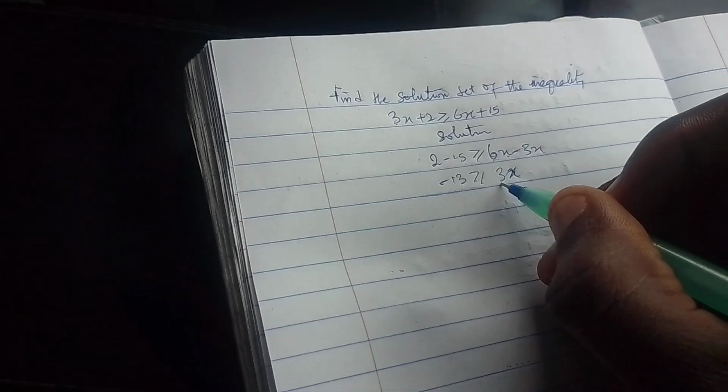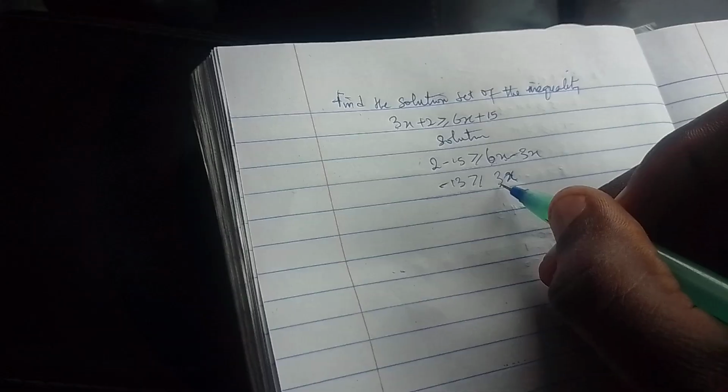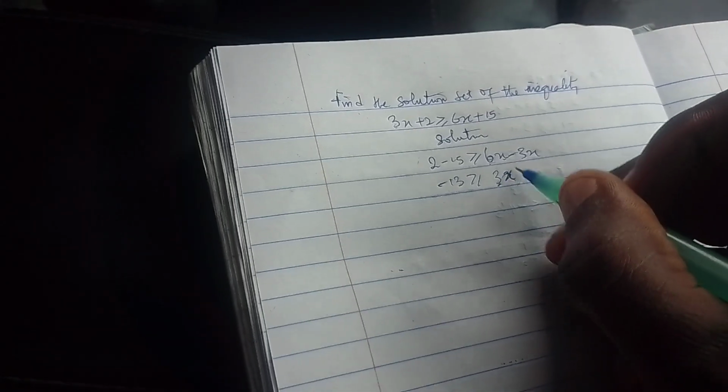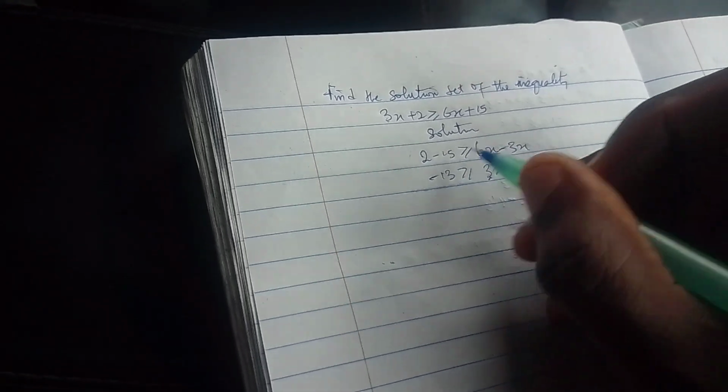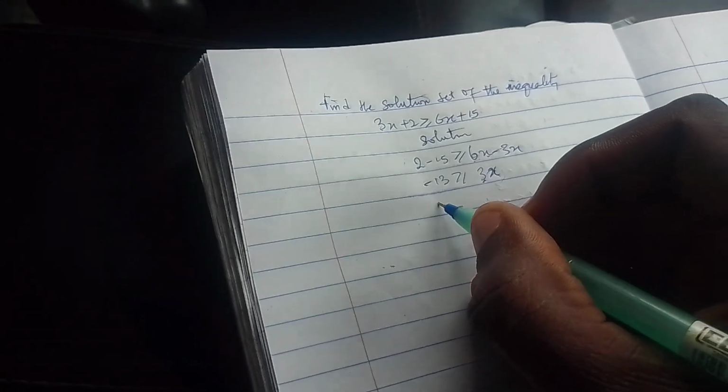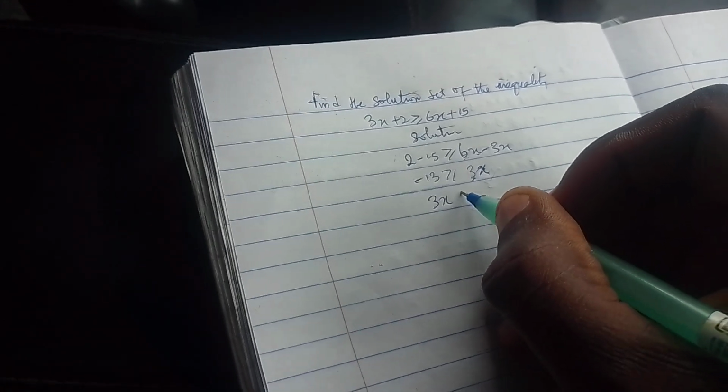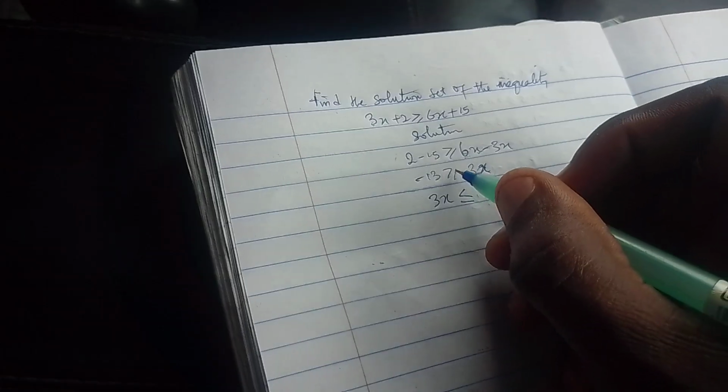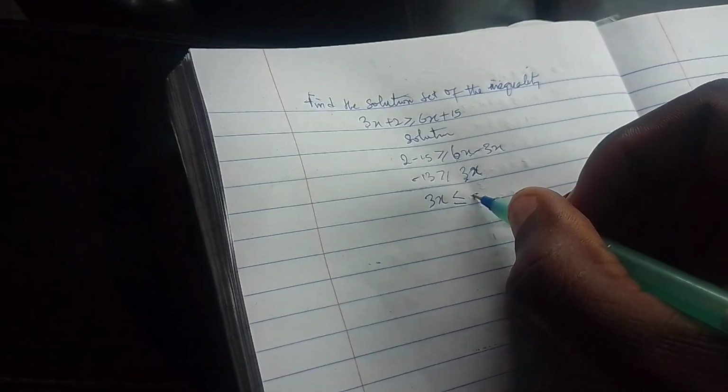So before I divide both sides by the coefficient of x, which is 3, I have to put the x and its coefficient on the left side. I told you, always on the left side. So that means I'm going to have 3x. And once I do that, the sign changes from greater than to less than minus 13.